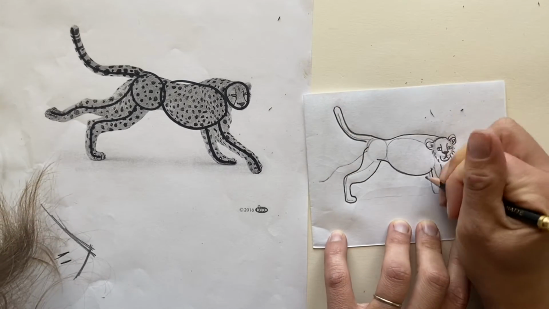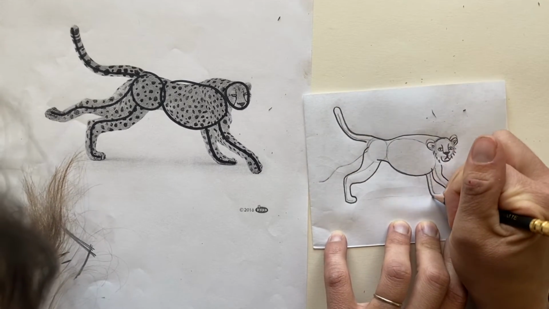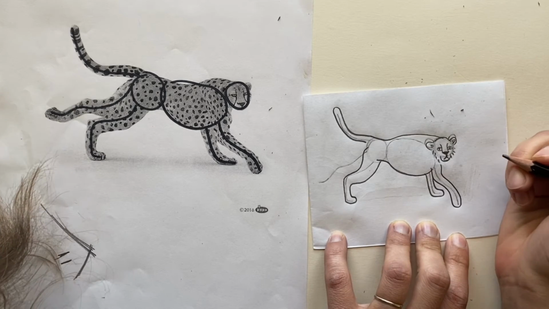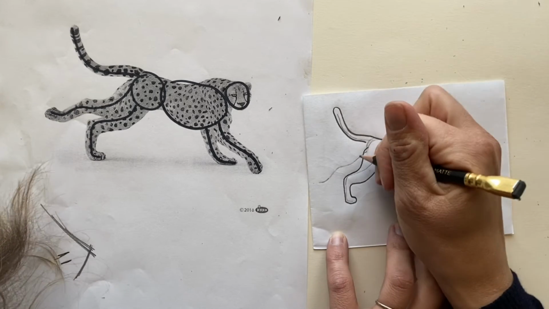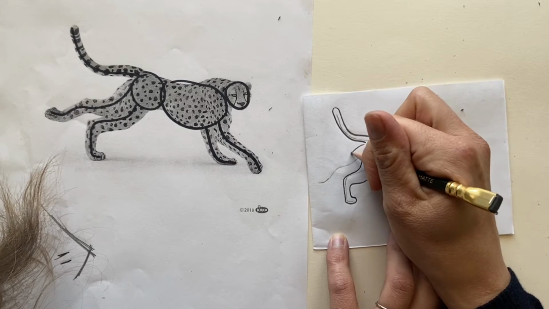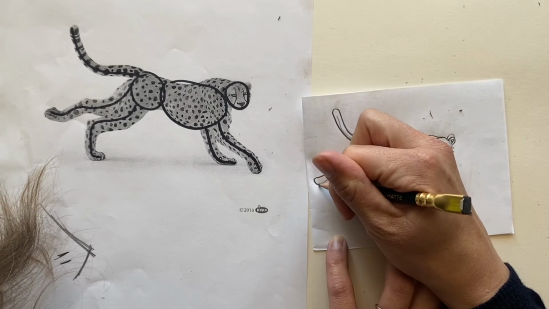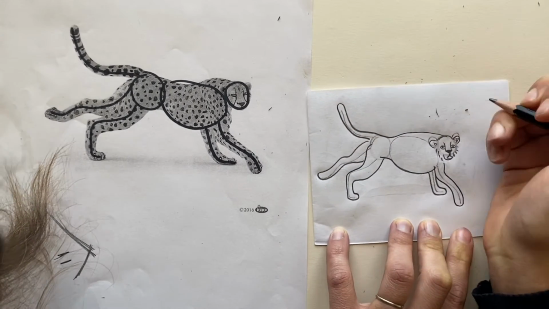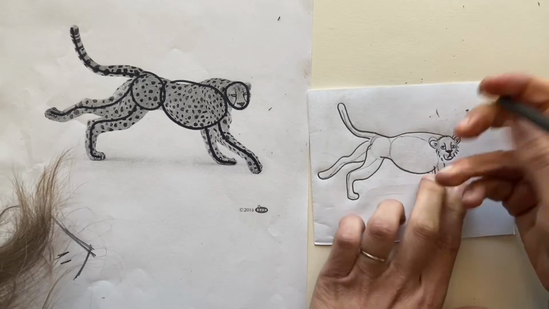So when you do an underdrawing like this, you're just giving yourself a second, third chance to make sure things are right, so that you don't have to get everything right with just that outline. You can build on top of something else.